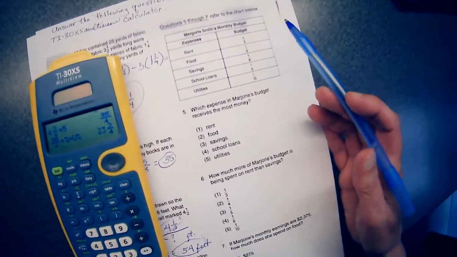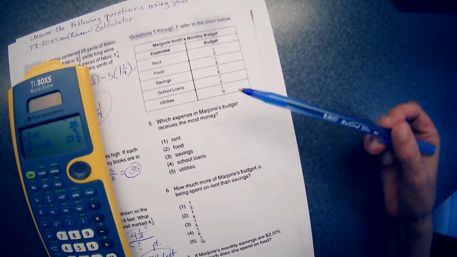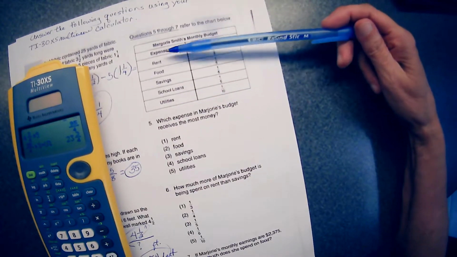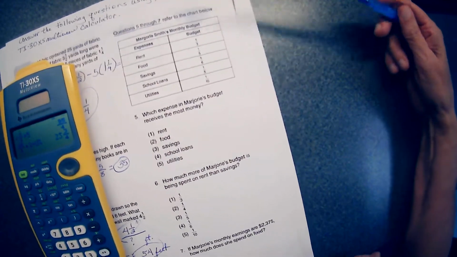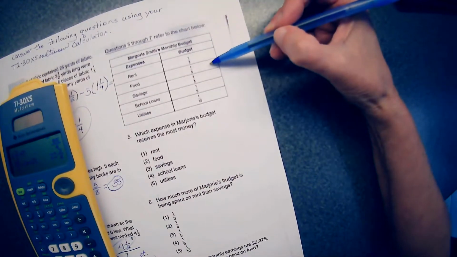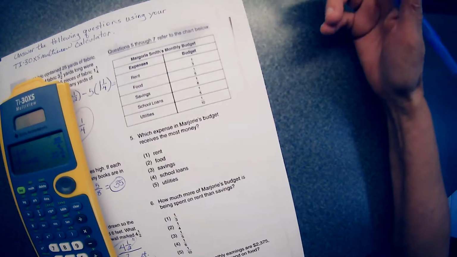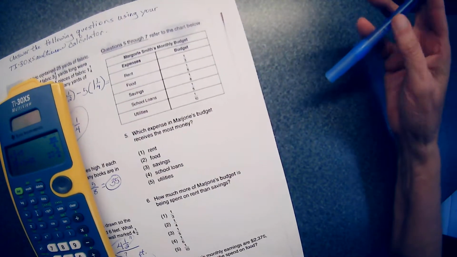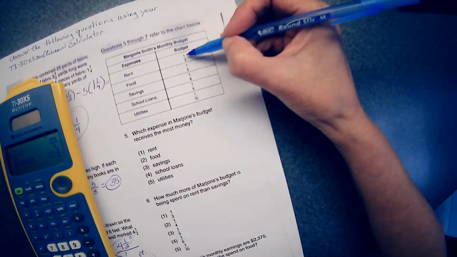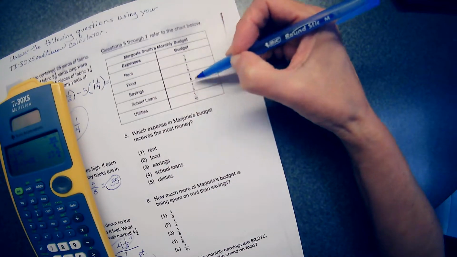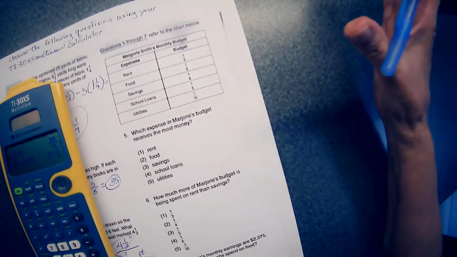Number 5. Which expense in Marjorie's budget receives the most money? Okay, so we've got this table here. Here are her expenses, and here is her budget. She has it broken down into fractions. 1/3 for rent, 1/5 for food, 1/6 for savings, 1/5 for school loans, 1/10 for utilities. Okay. If we think about fractions, what's going to be the largest fraction? If we have the same denominator, then we look at our numerators. The smallest numerator is going to be the biggest piece, right?